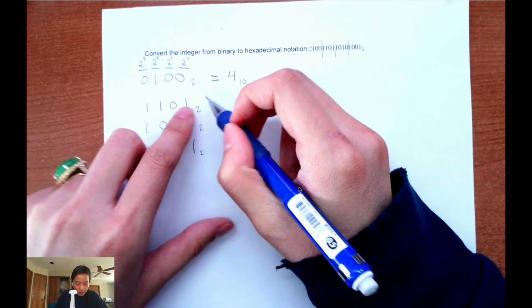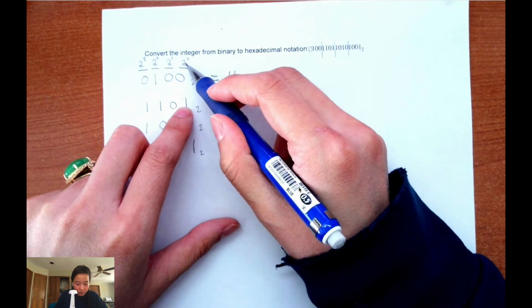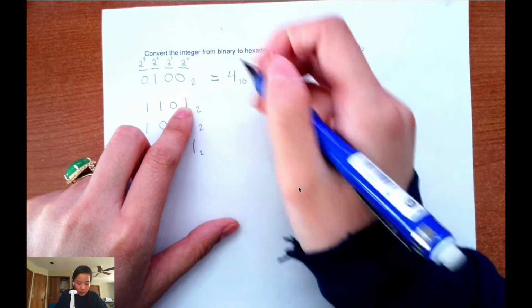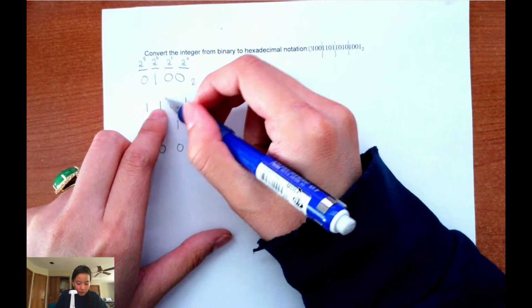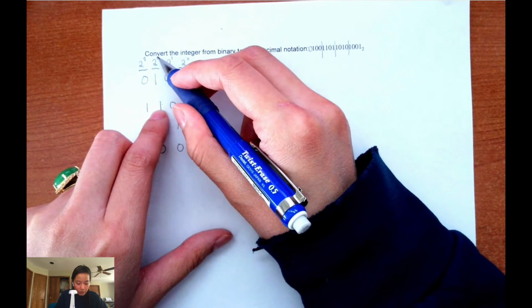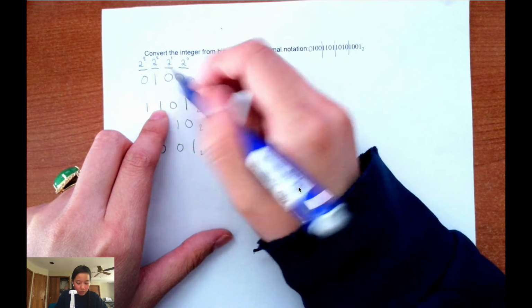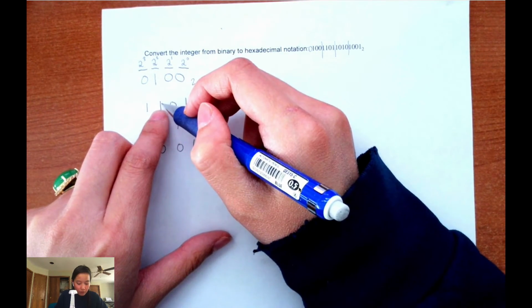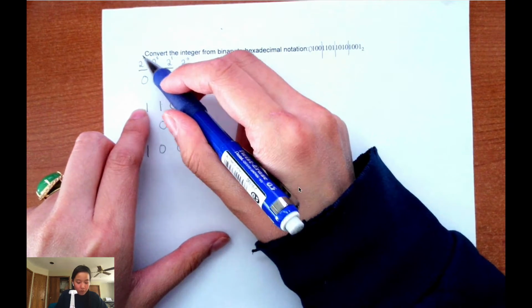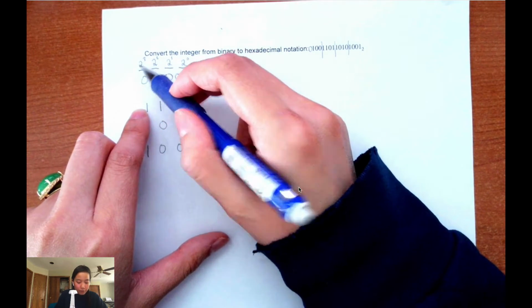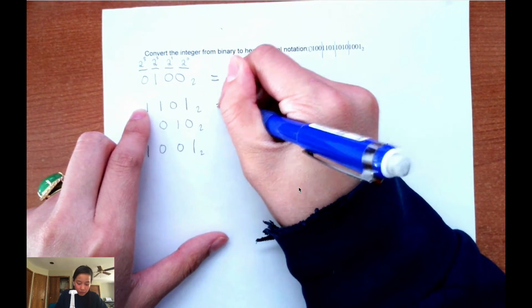Now let's look at this one. 1 times 2 to the 0th power is 1. 1 plus 0 is 1. 1 plus 1 times 2 to the 2nd power is 1 plus 4, which is 5. And then 5 plus 1 times 2 to the 3rd power, and 2 to the 3rd power is 8. So 8 plus 5 is 13. So this is equal to 13.